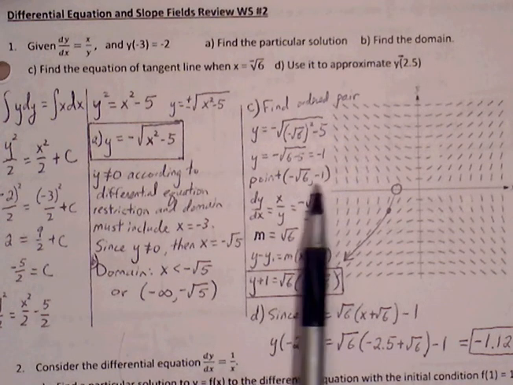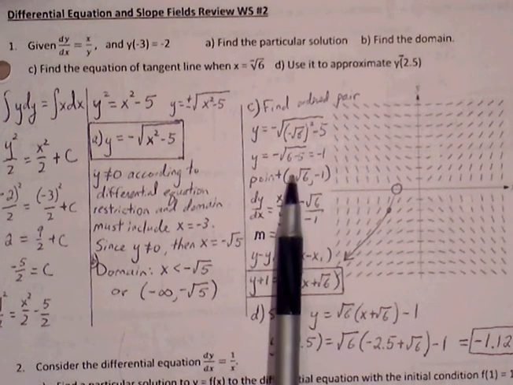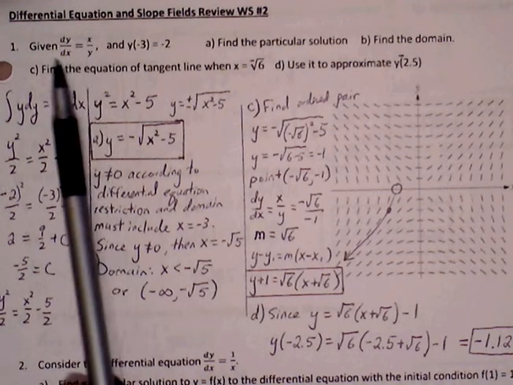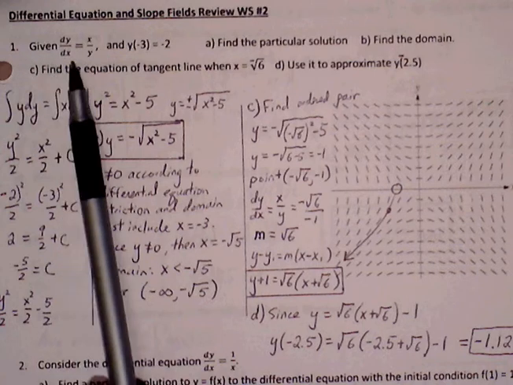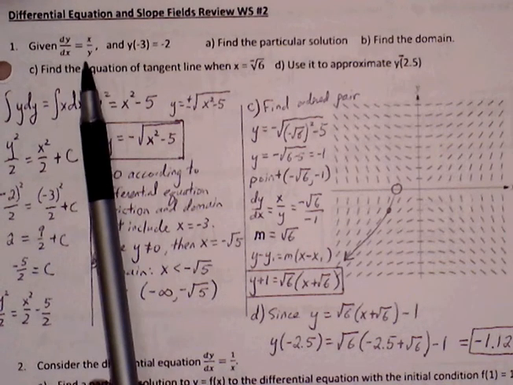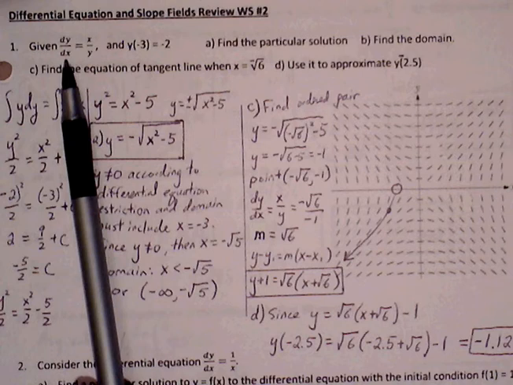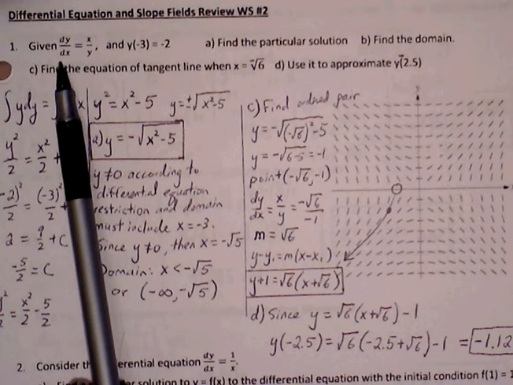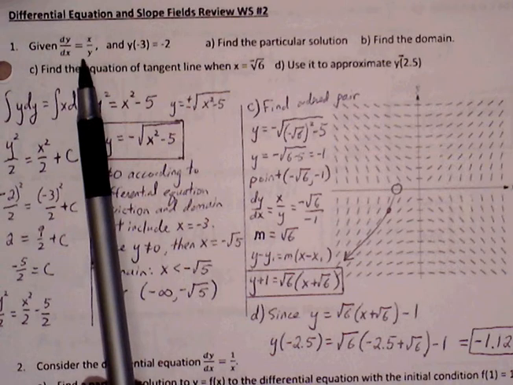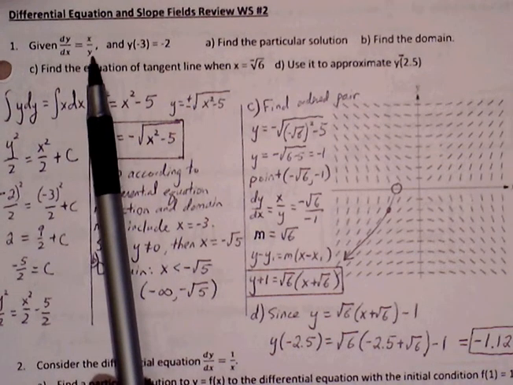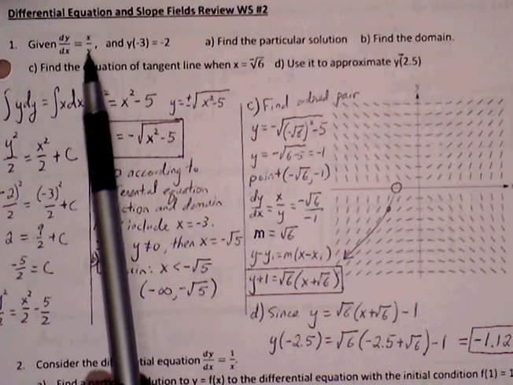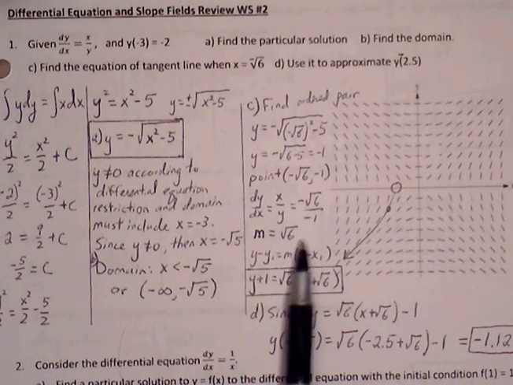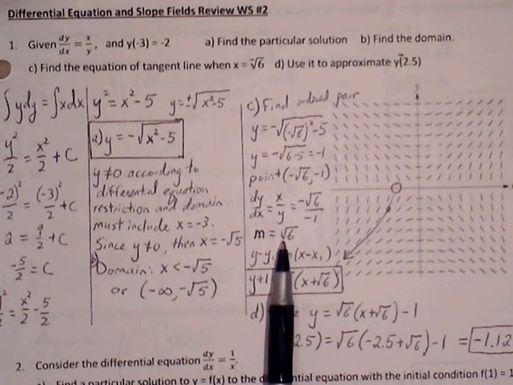And now, if we want to find the slope, then we can go back to our differential equation, right? This is our differential equation. This is our derivative rule. And the derivative rule says it's x over y. So remember, your differential equation is your derivative function, which is used to find the slope at any given point. So if I plug -√6 in for x and -1 in for y, I can simplify and solve, and I get my slope is equal to √6.